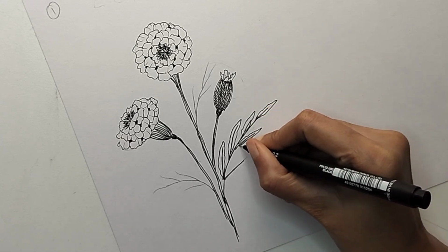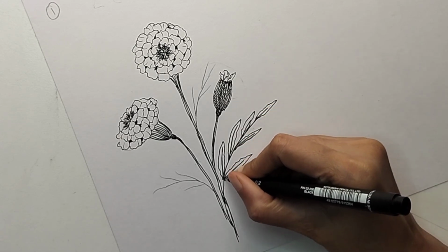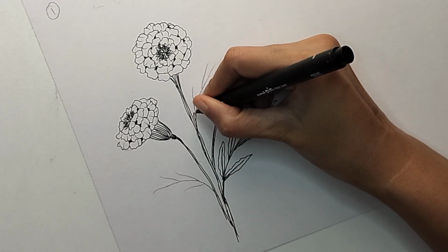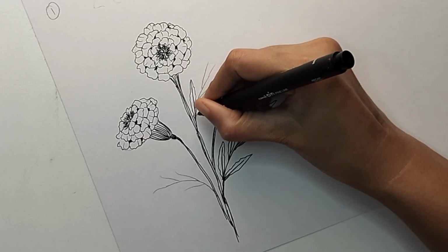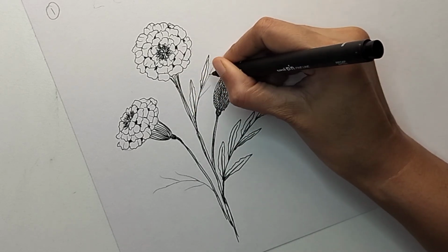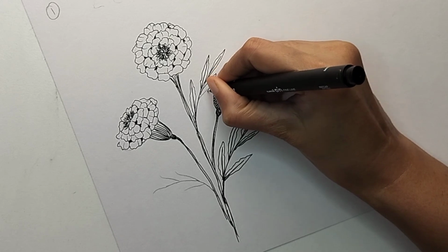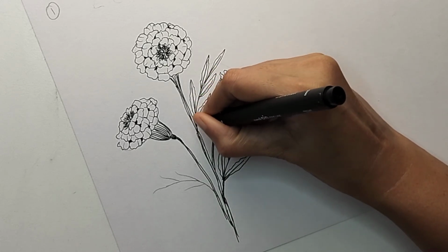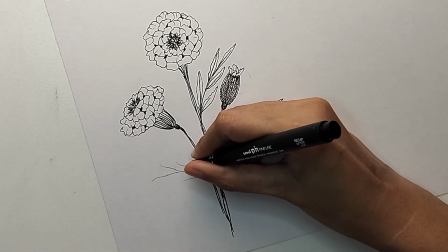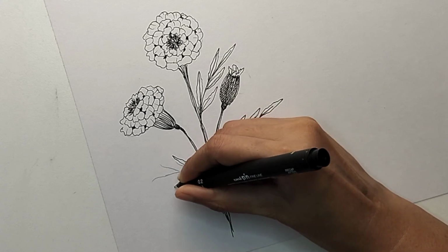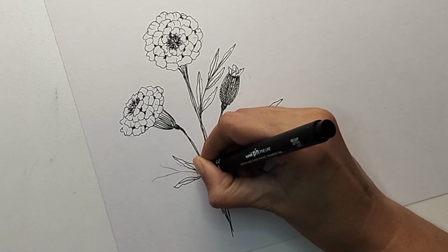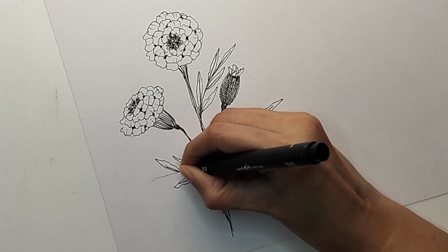Now you can keep the direction of the leaves a little bit tilted towards upward, downward, side, left, right, whatever combination you want. You can create your own composition obviously, and you can refer to Google as well just to get an idea how you can compose these kinds of flowers. Although I'm not using any reference point to draw these flowers.